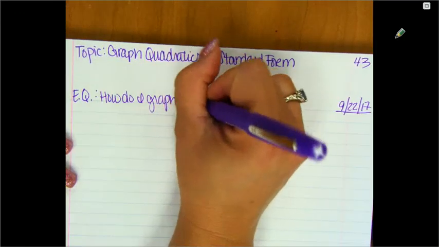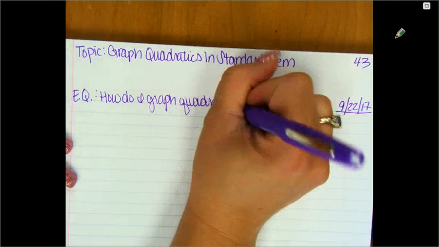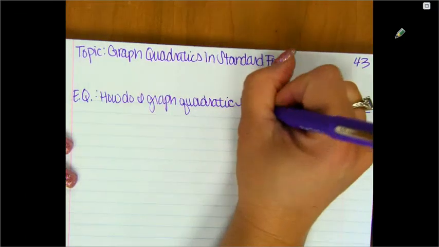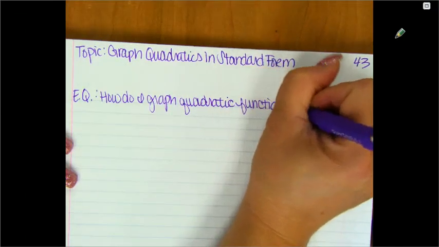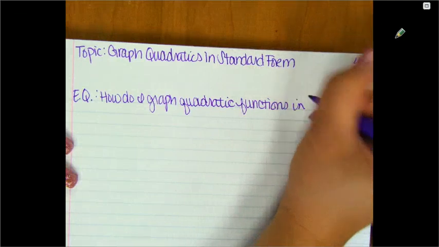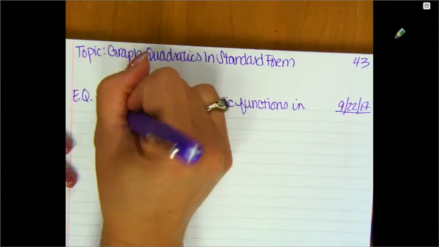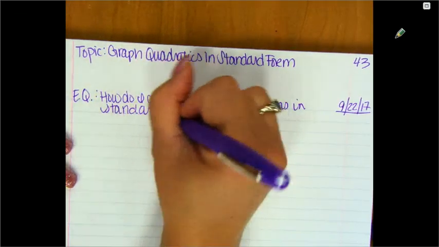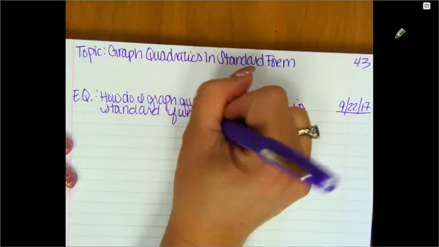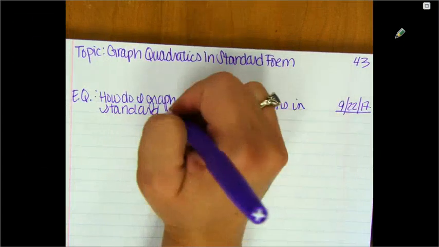Alright, so yesterday we were given graphs of quadratic functions and we had to identify the parts to them, correct? So now, we're not going to be given the graphs, I'm just going to be given the function. We now need to graph it. Oops. I wrote function, I meant form.